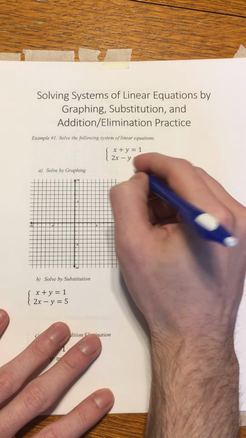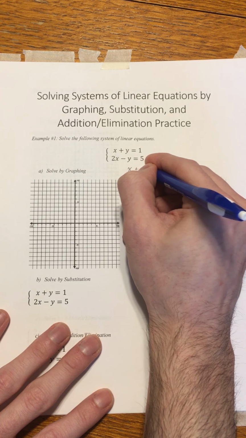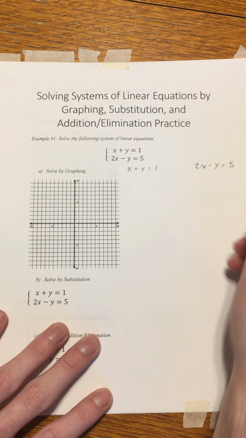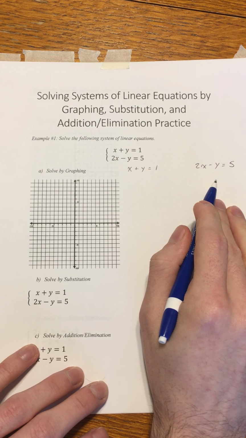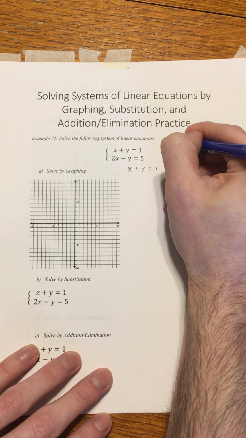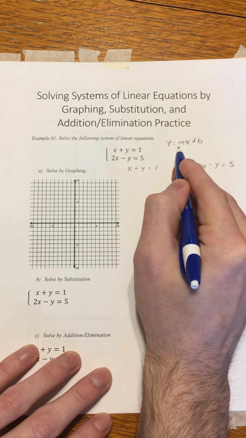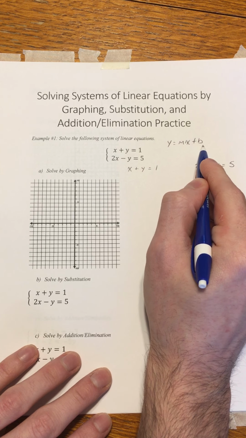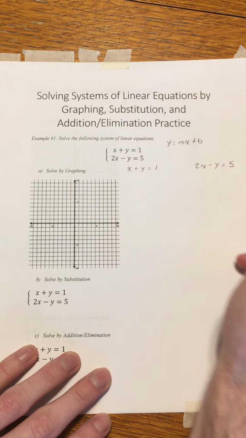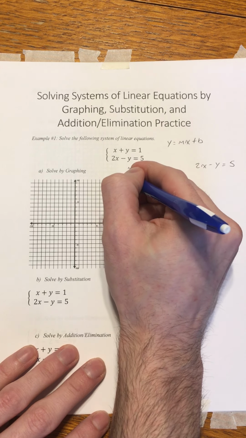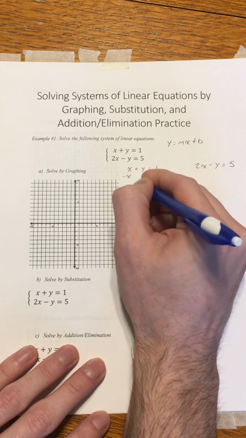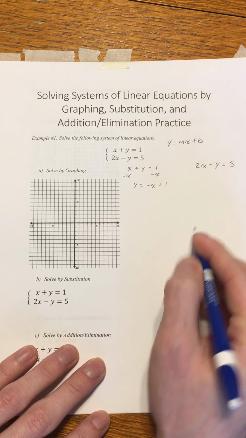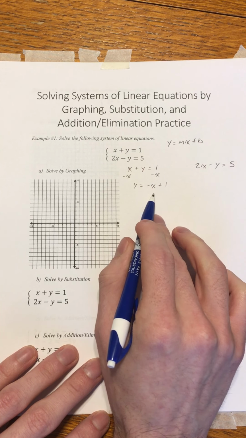So we're going to take both equations, write them out separately, and solve each for y. When we do that, we'll have the form y equals mx plus b, where m is our slope, the coefficient in front of x, and b is the y in the xy coordinate for the y-intercept. To get y by itself here, we can subtract x from both sides of the equation, and we'll end up with y equals negative x plus 1.